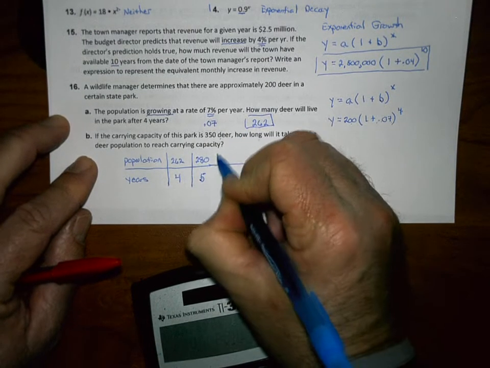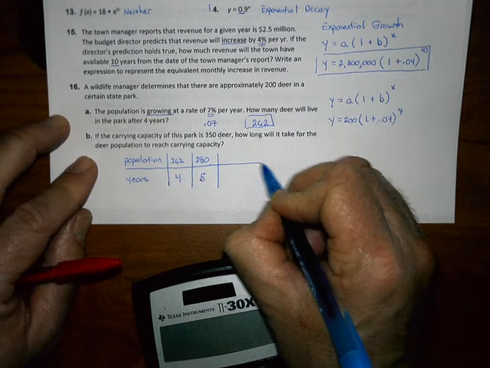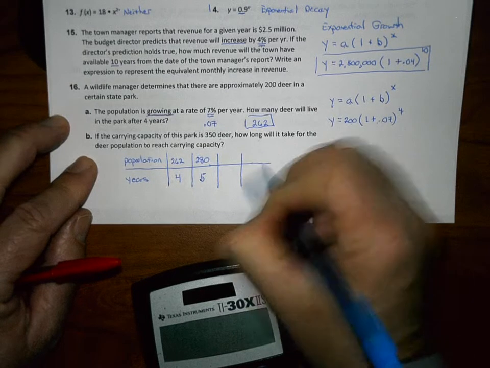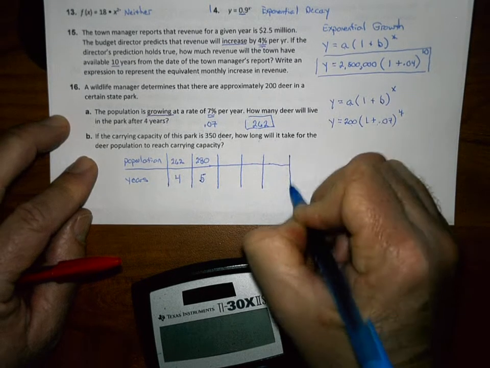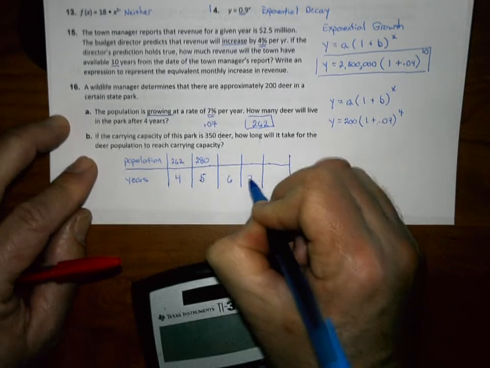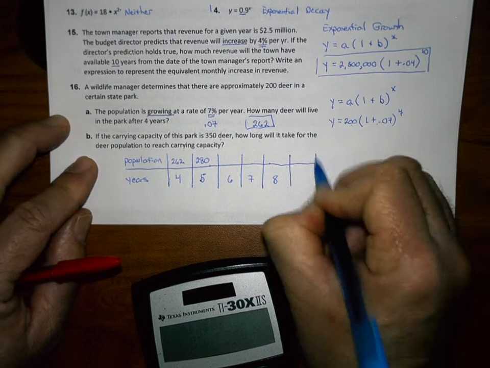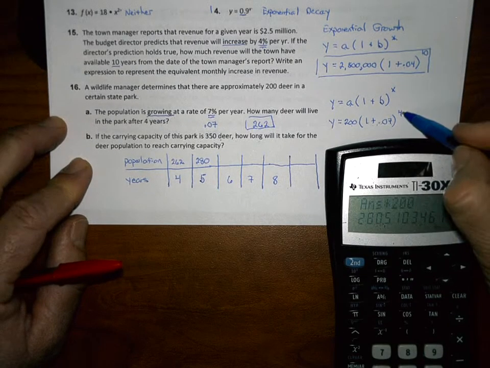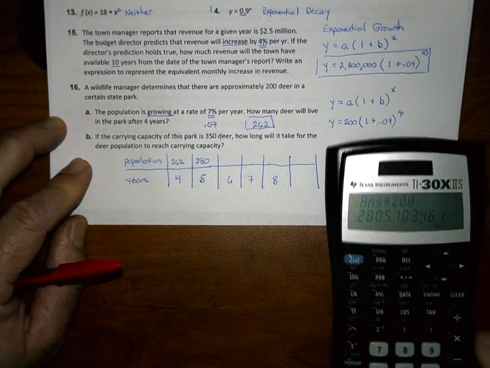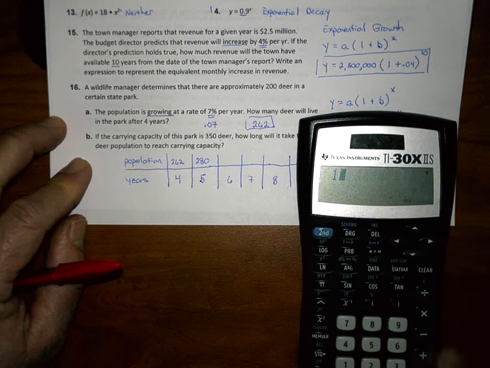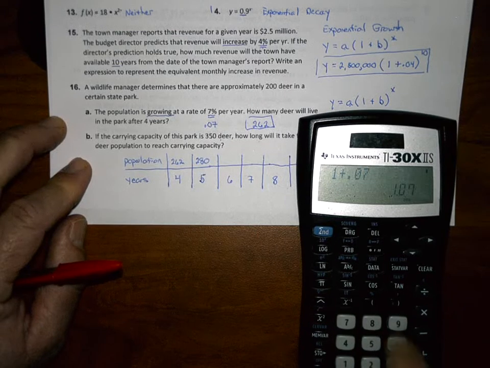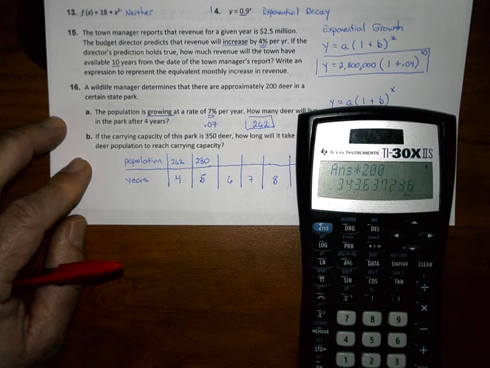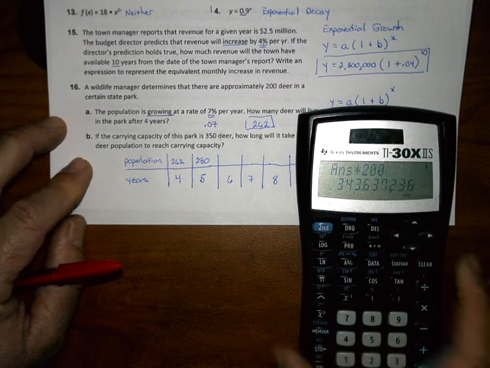And I could keep going and try to guess how many there are after 6 years, 7 years, 8 years, okay? So I'm going to jump ahead and extrapolate, so that'd be 6, 7. Let's go ahead and figure out after 8 years how long will it take, okay? So in 8, I'm going to substitute my value here. It's going to become an 8. So I'm going to go on my calculator 1 plus 0.07. Then I'm going to raise that to the 8th power. And then I'm going to multiply that by 200. So you can see there'll be 343 deer in 8 years.